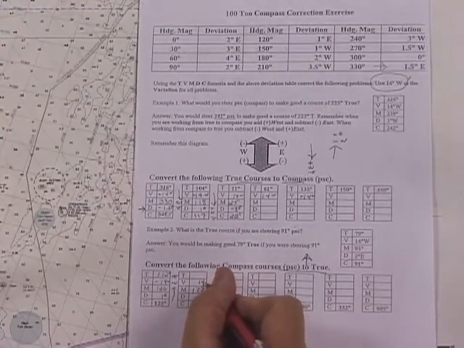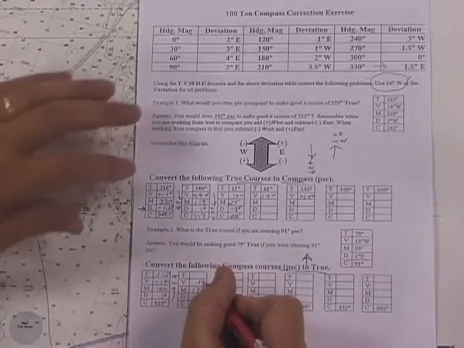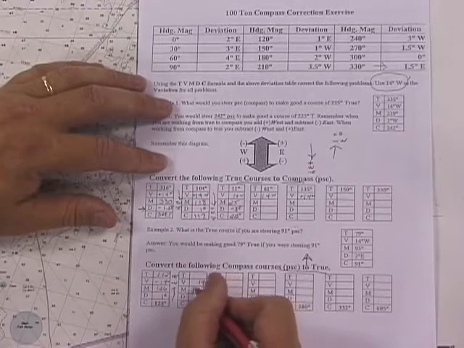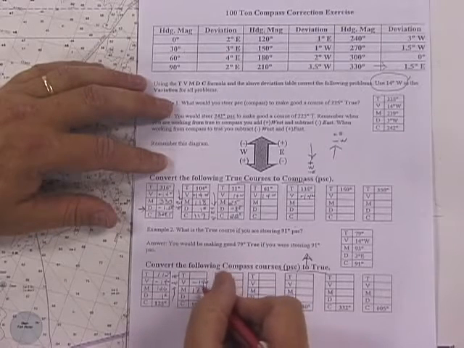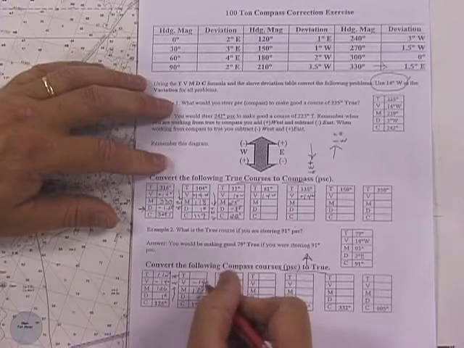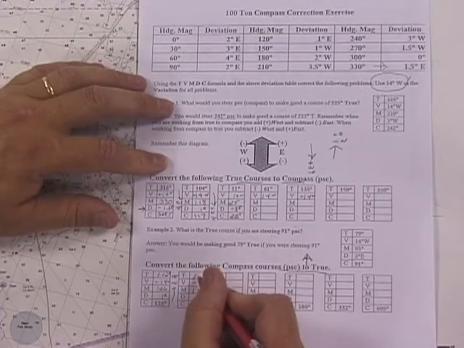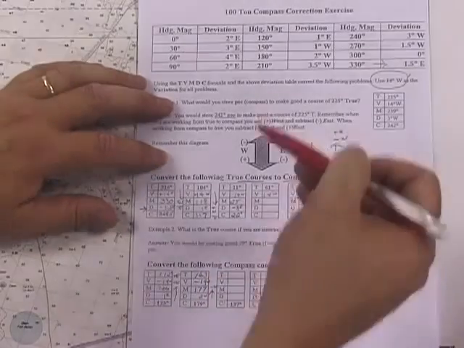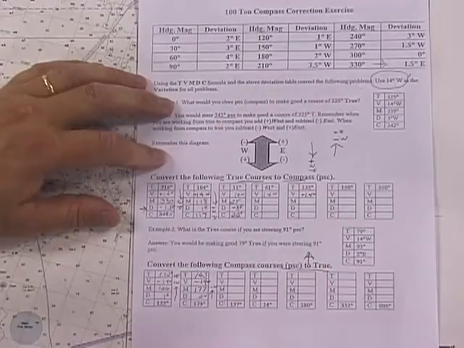On this, it's good practice to get into the habit of putting your west and east into each one of them. So I put my W, and I take 177. What am I going to do? I'm going to subtract, to do my correction. 177 minus 14 is 163. In these, we're working up, and in the other ones you're working down.